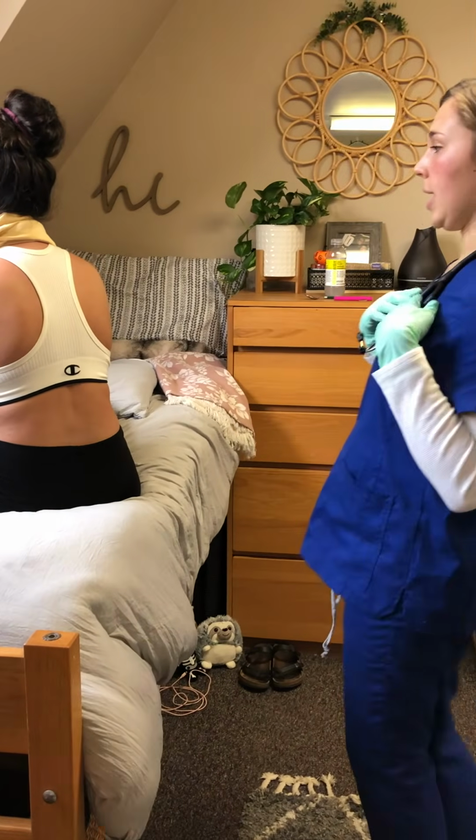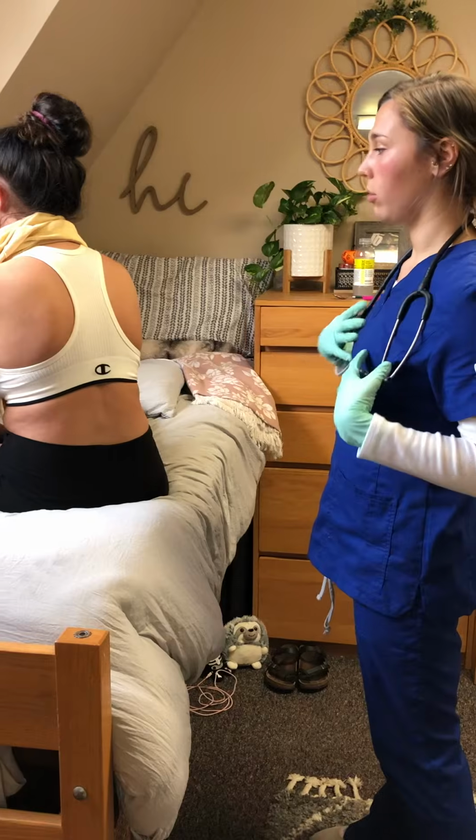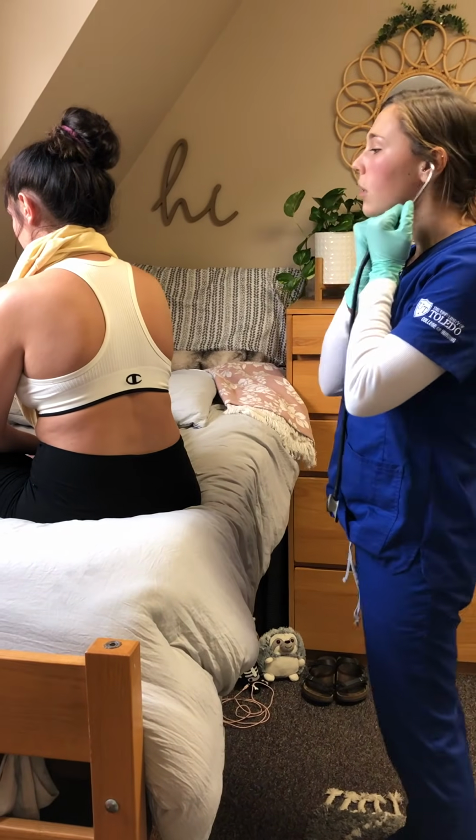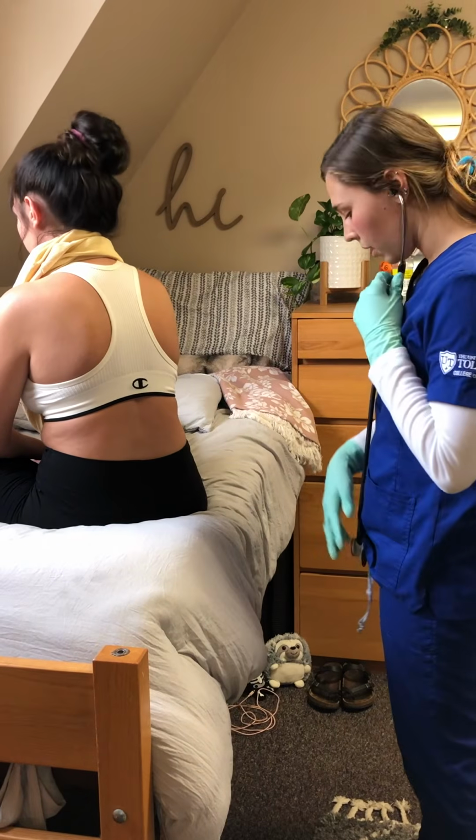Next, I'm going to auscultate the posterior thorax. So each time I move my stethoscope, just take a deep breath in and out, okay?